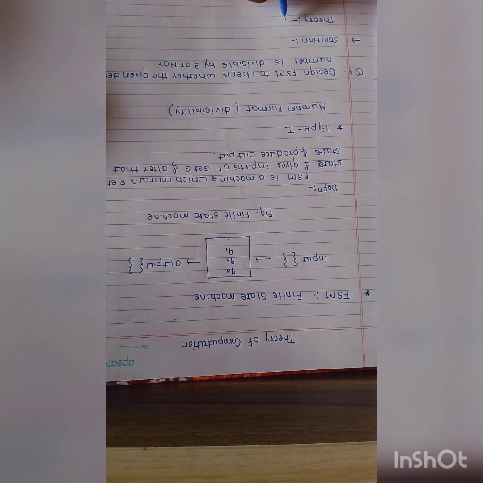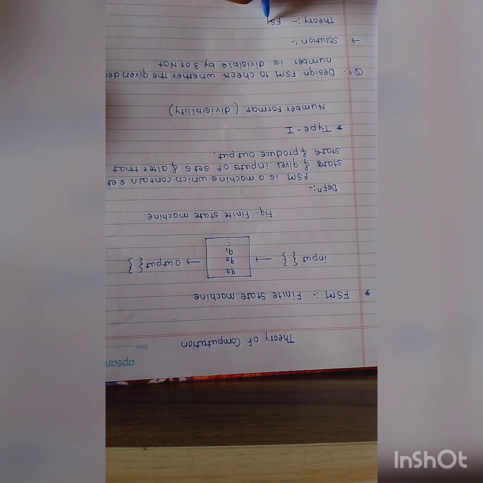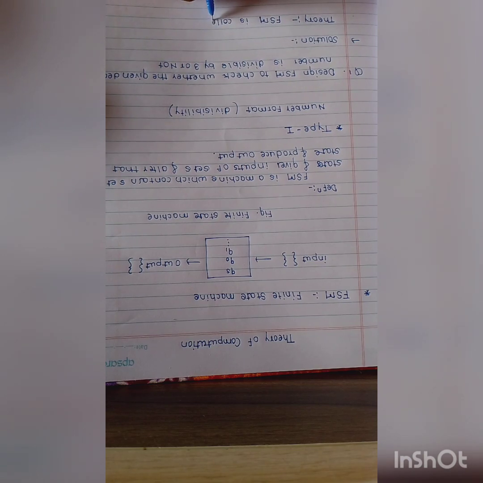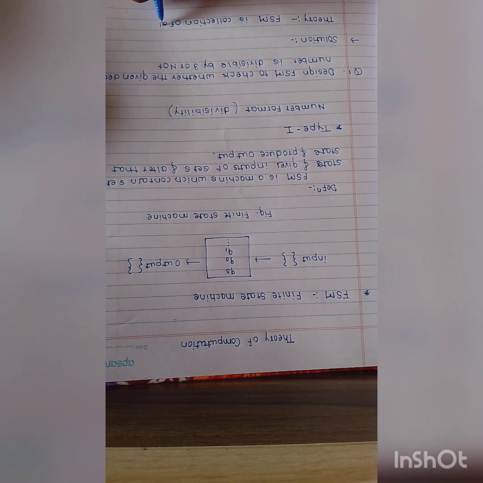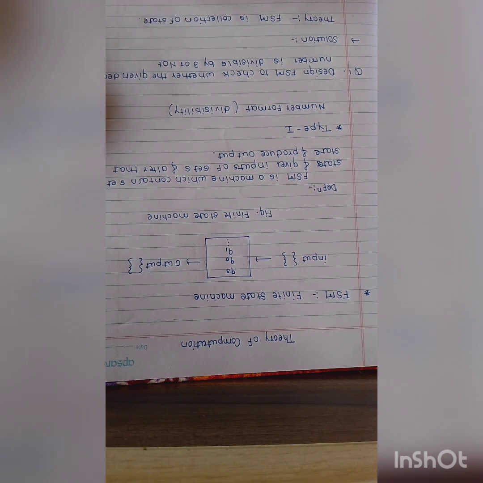In the theory we write an FSM definition. In simple words we also write that an FSM is a collection of states. This is a simple definition for quick understanding.